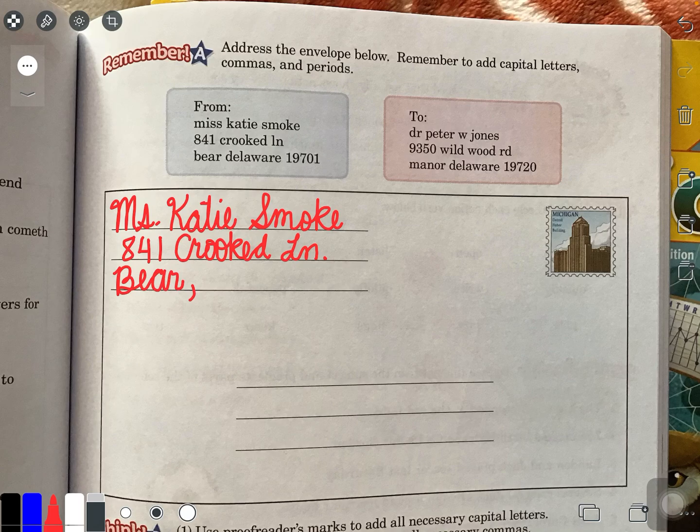I believe the abbreviation for Delaware is capital D E. That's Delaware. And then I need to put the zip code. Now, their zip code starts with a 1. Our zip code in California starts with a 9. So I'm going to put 19701.